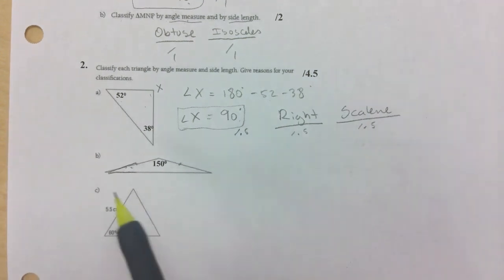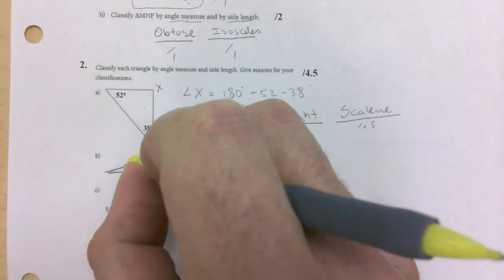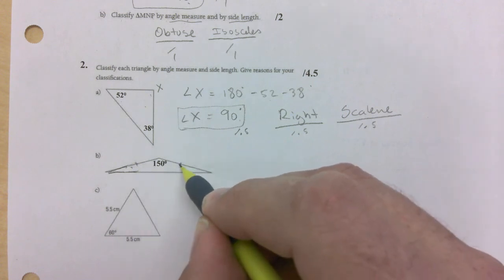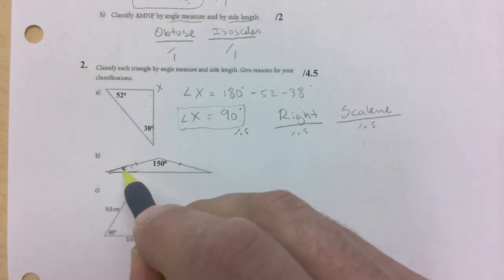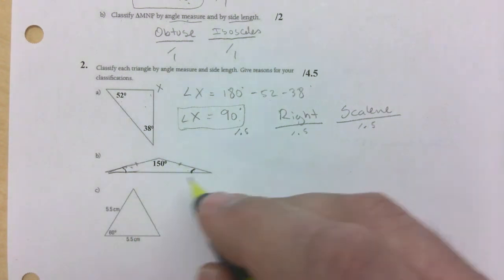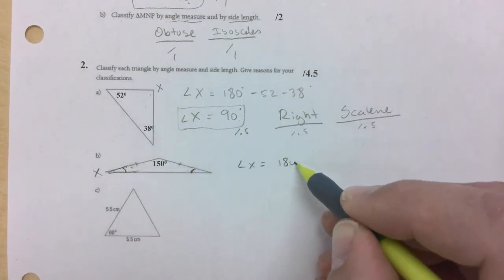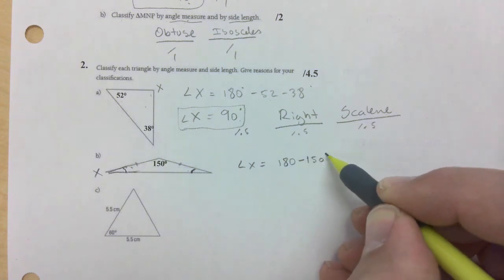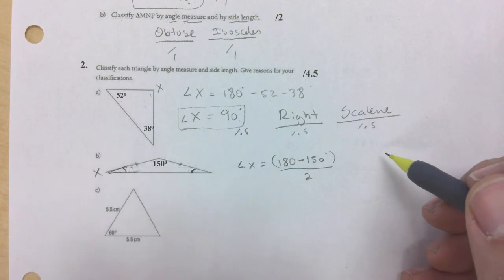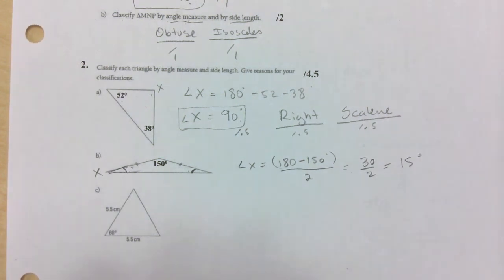Okay. For B, I kind of made the marking disappear, but you should have seen these 2 markings. So that allows you to find this angle, right? Because these two will be the same also. So if we wanted to call this X, angle X would be 180 minus 150, and all of that divided by 2, right? Because you're splitting the remainder in half. So that'd be 30 divided by 2, which is 15 degrees.